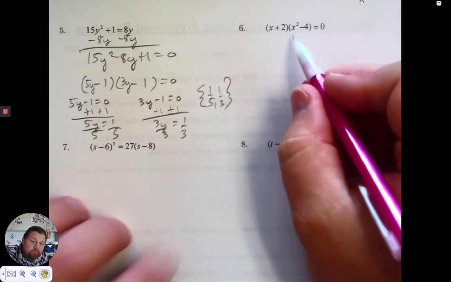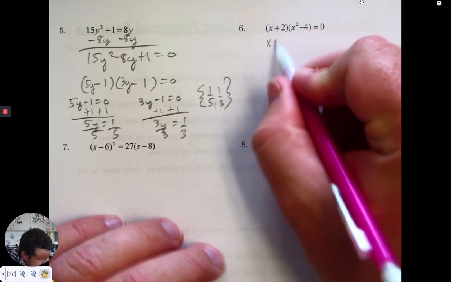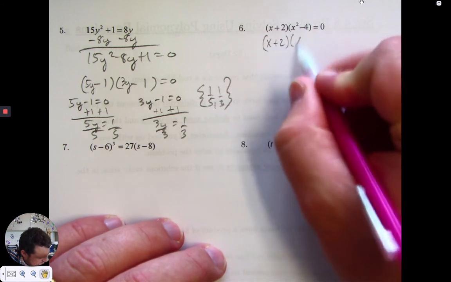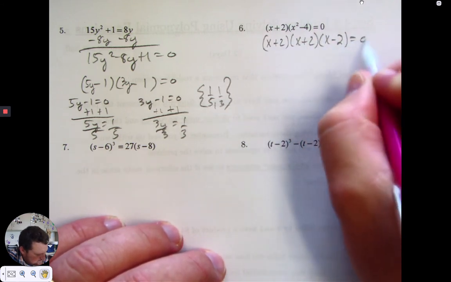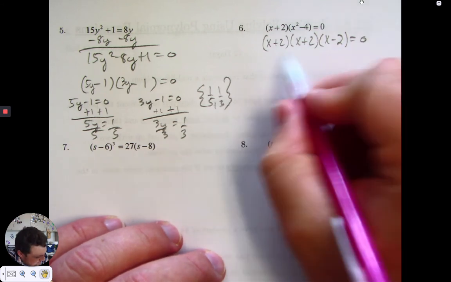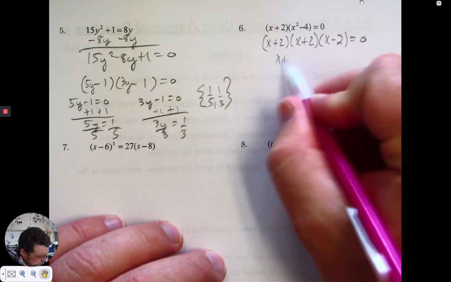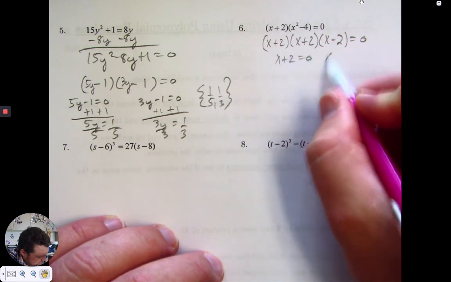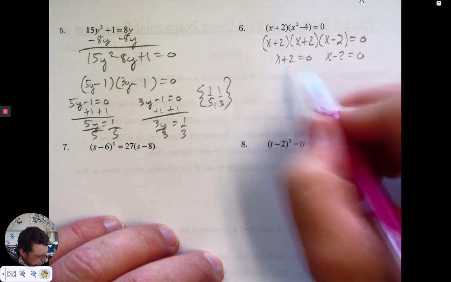Number 6, they started factoring it down for you, but they didn't finish, right? That's the difference of perfect squares. So this is x plus 2 times x plus 2 times x minus 2 has to equal 0. So now, again, this is going to be a double root because I have 2 of the same thing. So I really only need to look at x plus 2 equaling 0 and x minus 2 equaling 0. And we just have to remember that this is the double root.